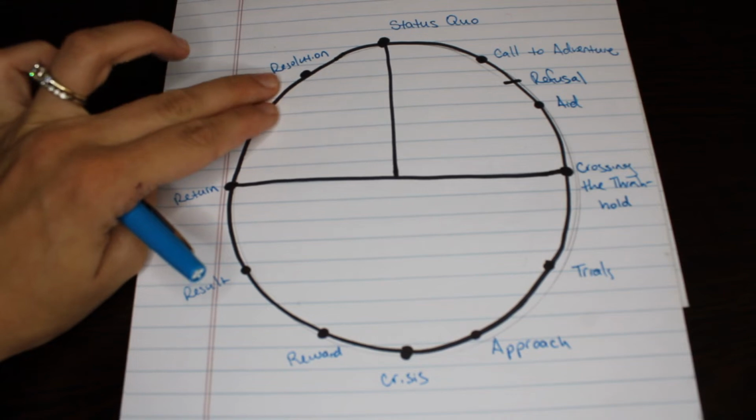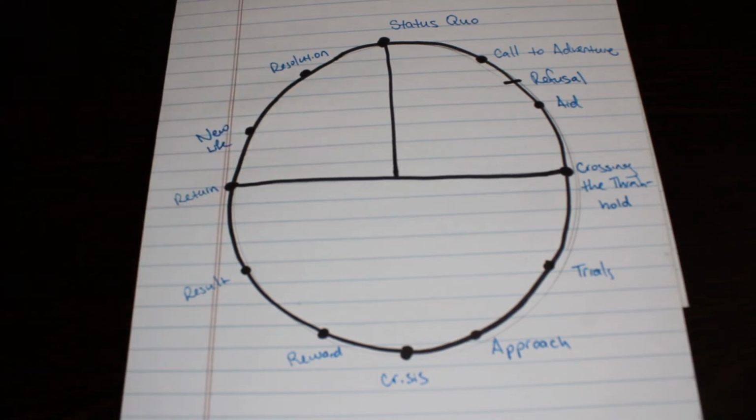We then move to resolution. What has the character learned, and how will we end things? And this brings us back to our status quo. But of course now something is different, right? This is the new status quo. It shouldn't be exactly the same as it was in the beginning of the novel.